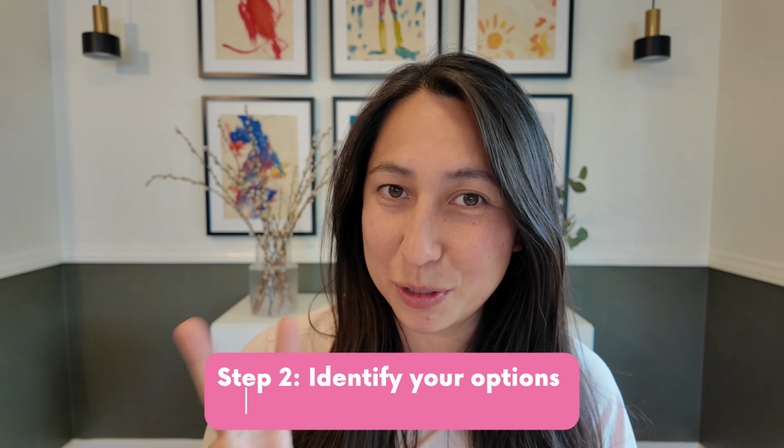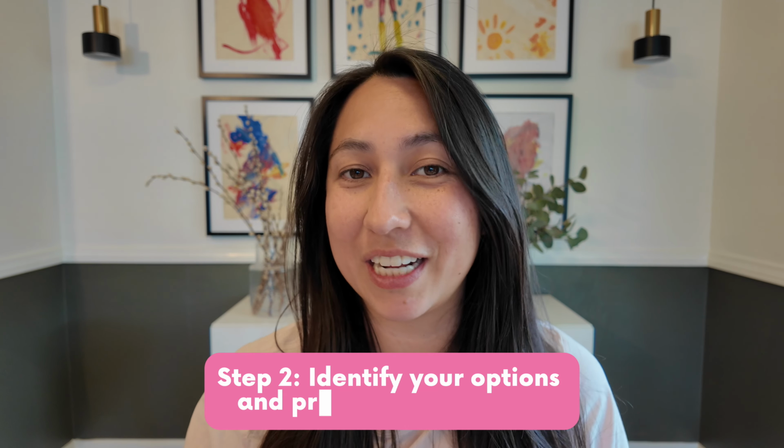Once you've identified what's actually going on, you can move to step 2, which is to identify your options and predict the outcome. So take a moment to think, hey, what are my choices here? What happens if I choose this choice? How's it going to impact my well-being? This is where you can bring in the best model to think specifically about how the decision may impact these core areas of your well-being.